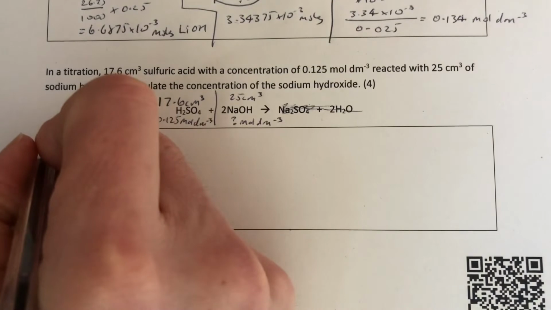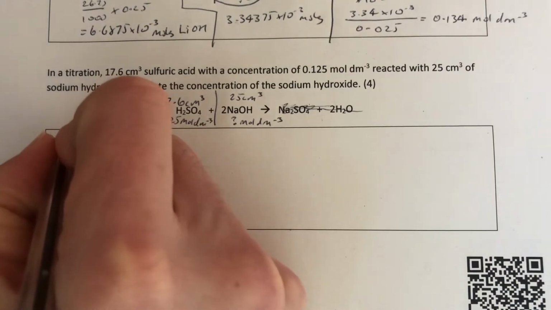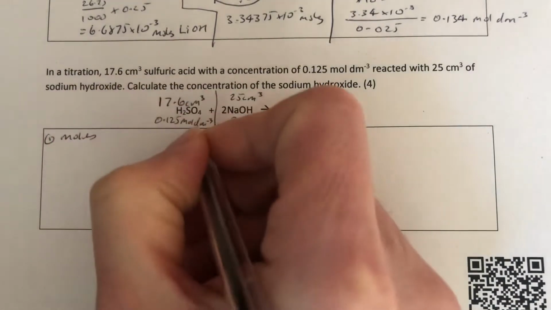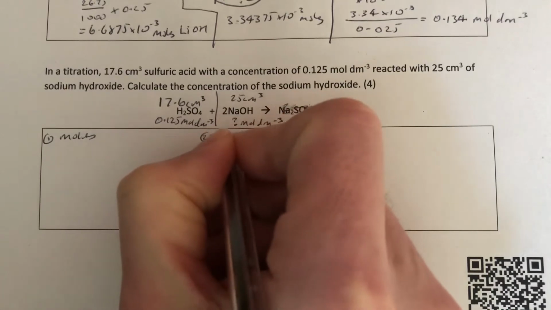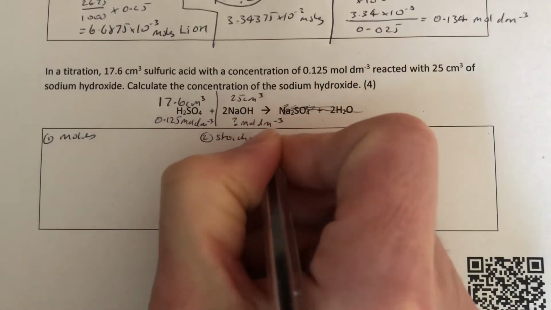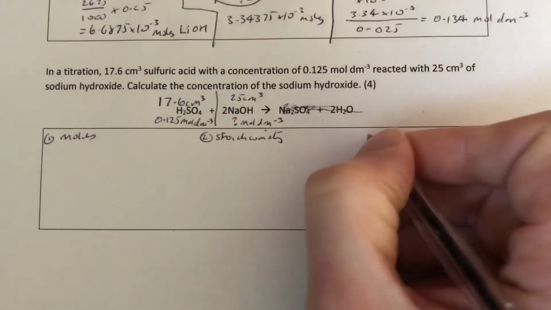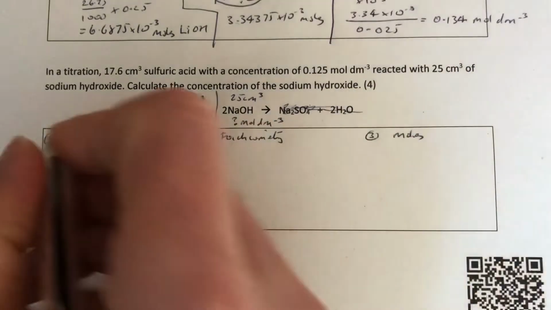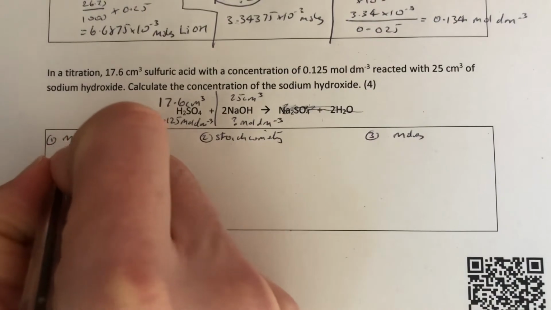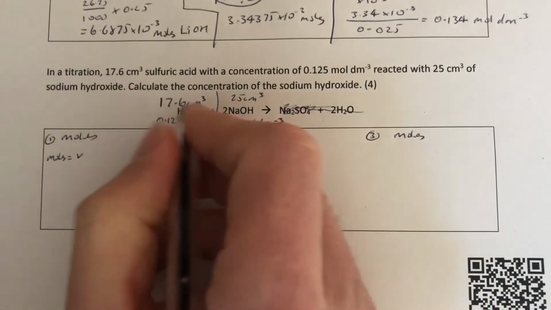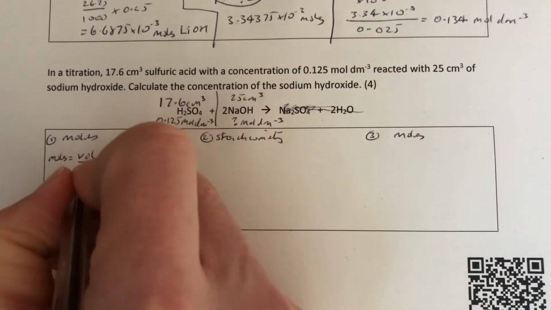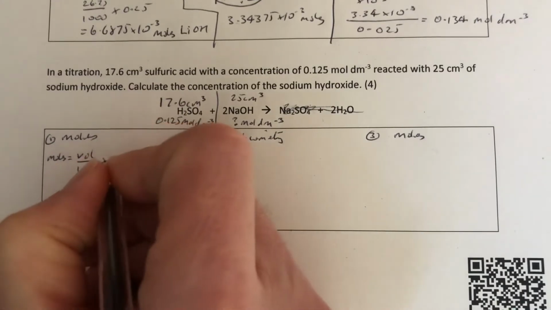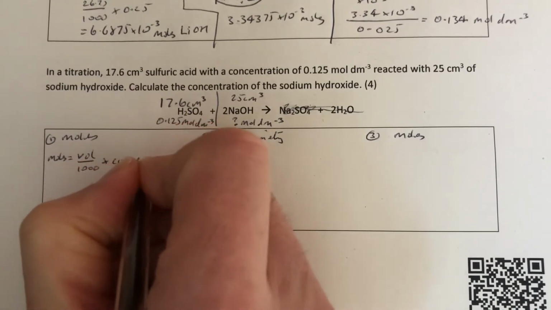So this is a moles calculation, 3 stages to mole calculations. Stage 1, moles. Stage 2, stoichiometry. And stage 3, moles. The key is, of course, to pick the right moles equation. Moles, in this case, is going to equal volume, divided by 1,000, multiplied by the concentration. Now, you just have to learn that.